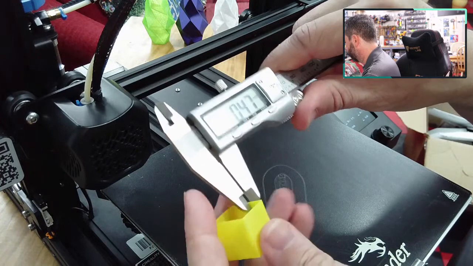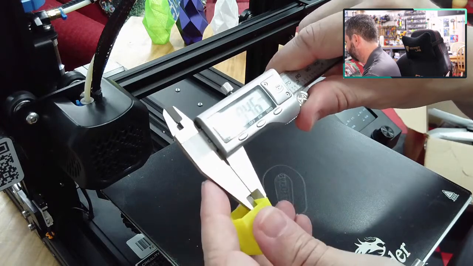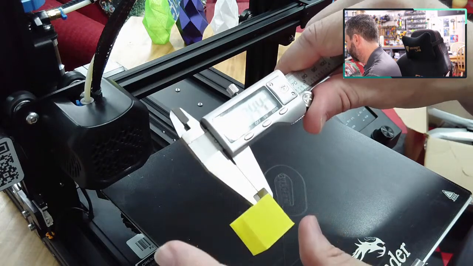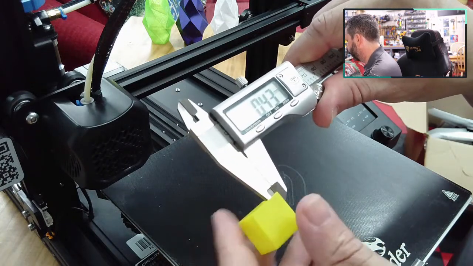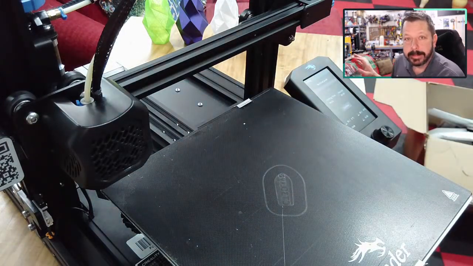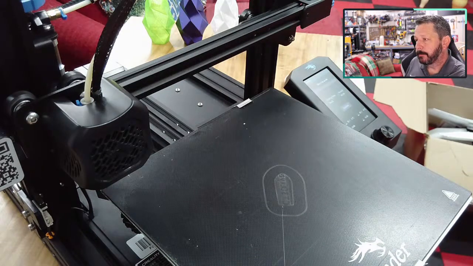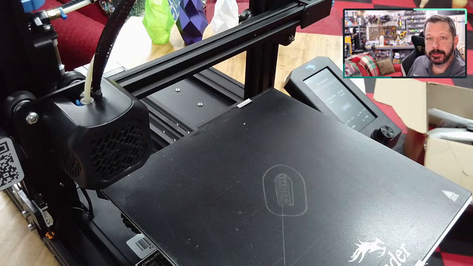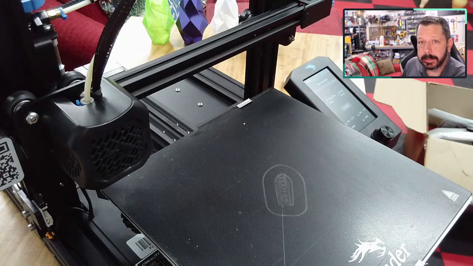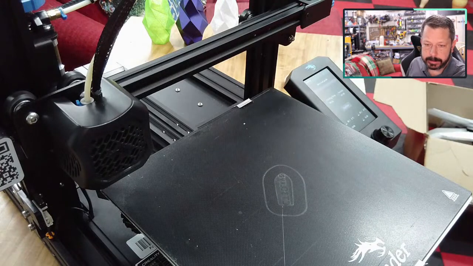0.49, 0.47, 0.46, 0.43, 0.44, and 0.43. So I'm over extruding. Now remember, when I did the initial E-step calibration, it was set to about extrude 95% of what I asked. What I would rather do is I would rather have the E-steps do what I ask them to do, and then adjust any flow calibrations with the flow rate.